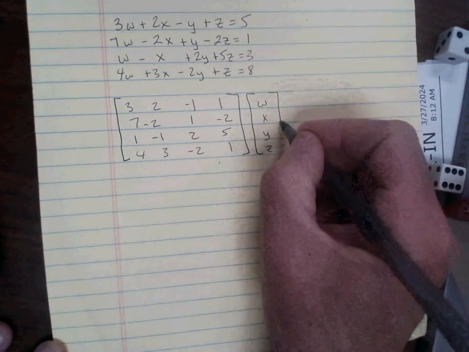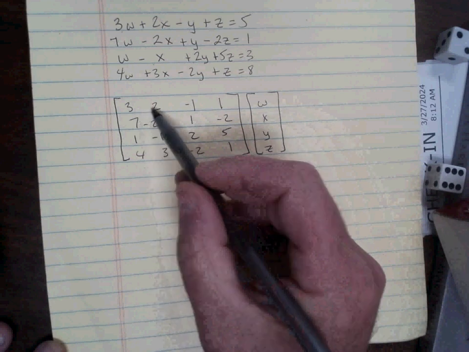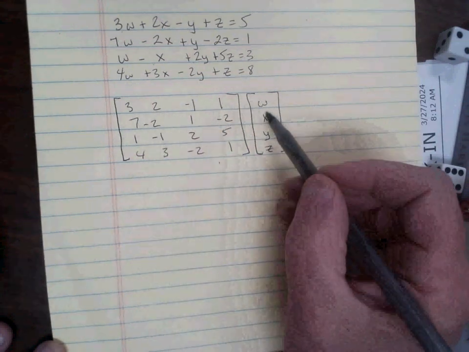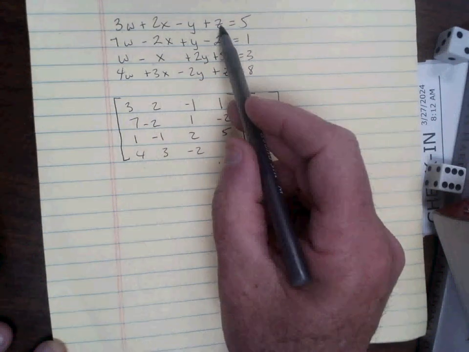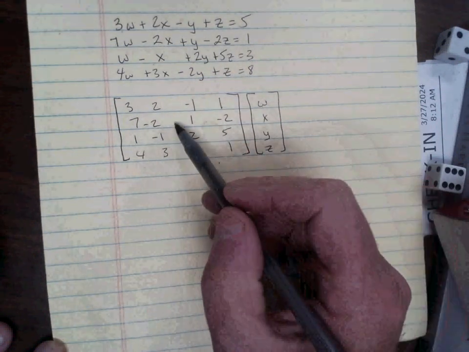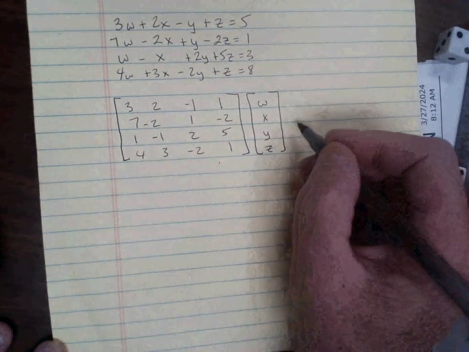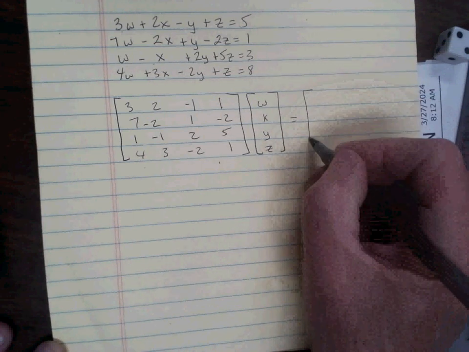Because of the way we multiply matrices, row by column, multiplying the first row by the first column would give me this. Second row by first column would give me this, and so on and so forth. And that's got to be equal to this matrix over here.